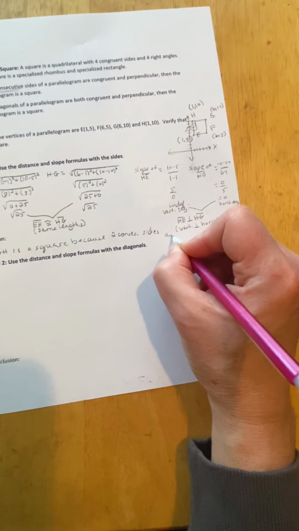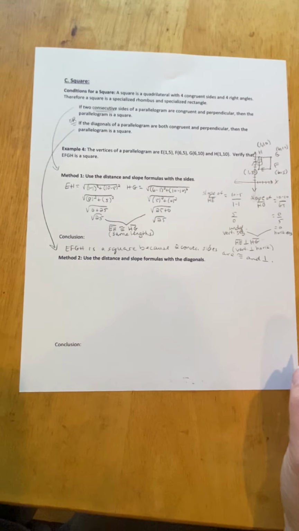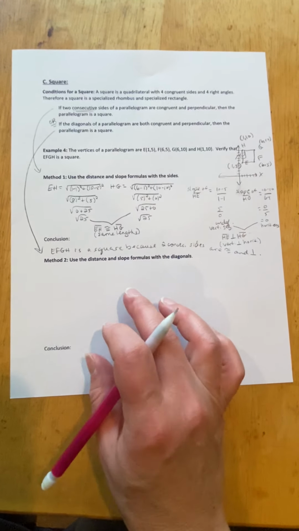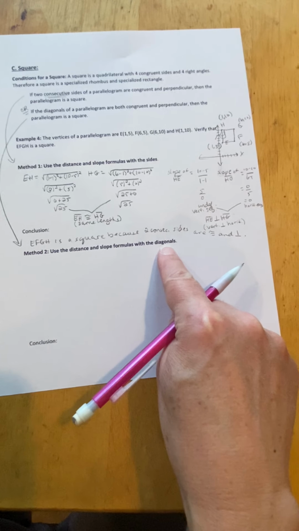Two consecutive sides are congruent and perpendicular. All right, so that was one method. Now we can do the other one. So the other method calls for us to use the distance and slope formulas with the diagonals.